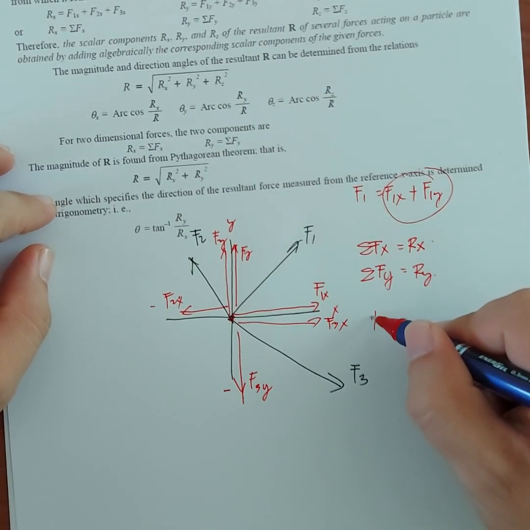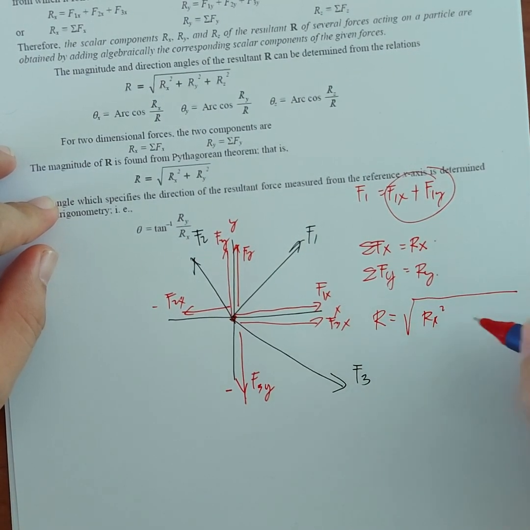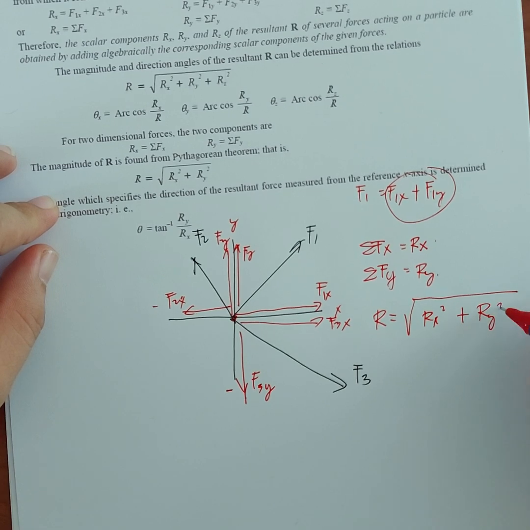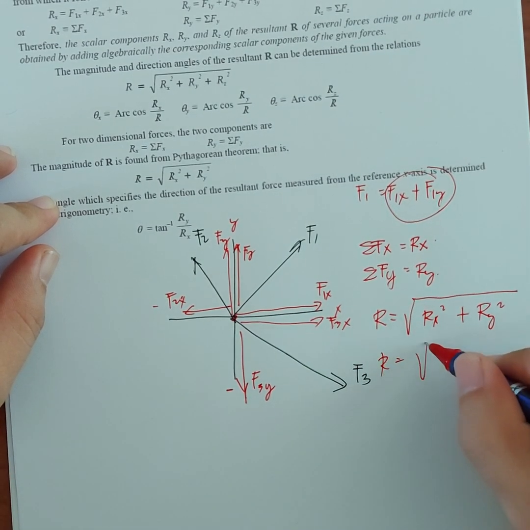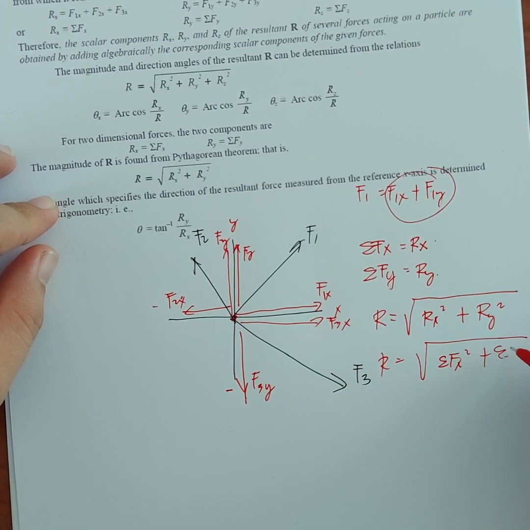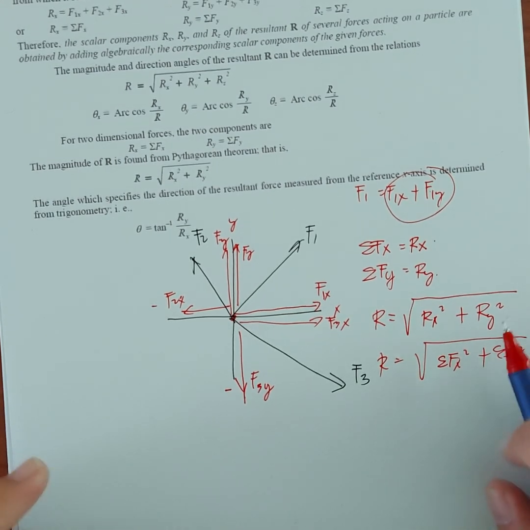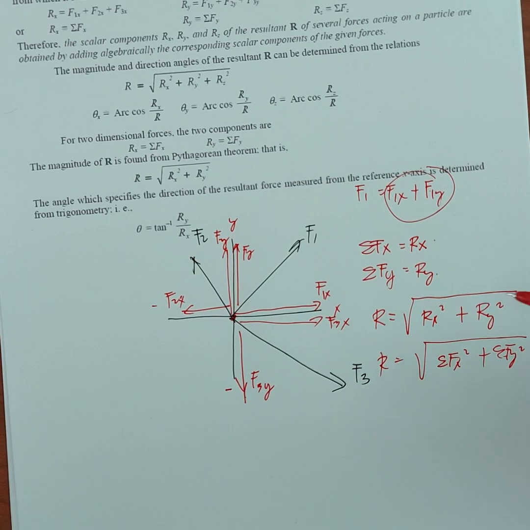So to solve for the resultant, that is equivalent to the square root of Rx squared plus Ry squared, or that is simply equal to the summation of Fx squared plus summation of Fy squared. Alright, so that's how we solve for the resultant of concurrent forces in 2 dimensions. Kapag 3 dimensions, mag-add lang tayo ng another axis, which is the Z axis.